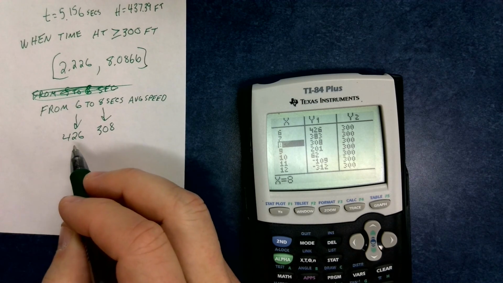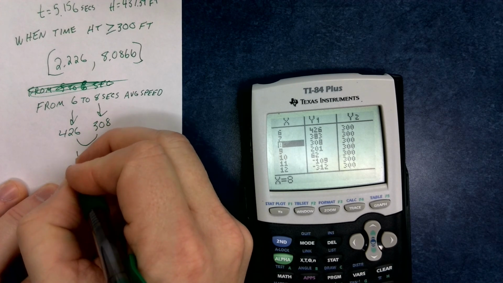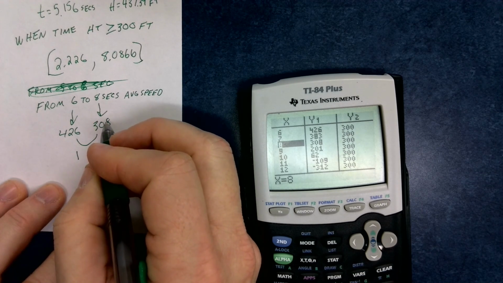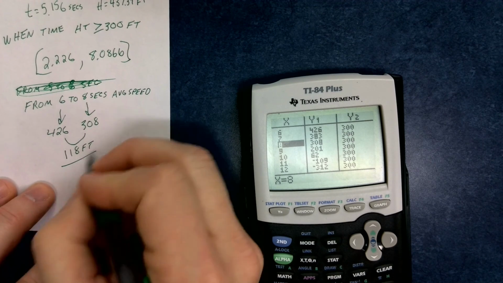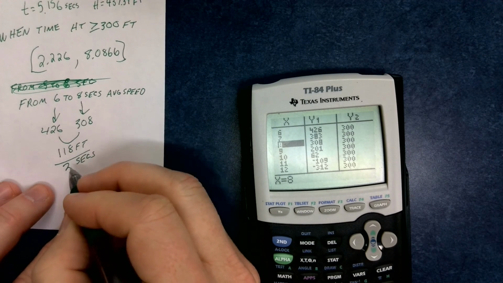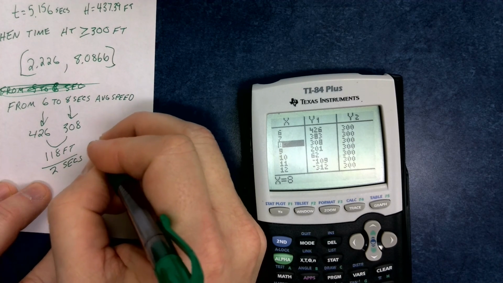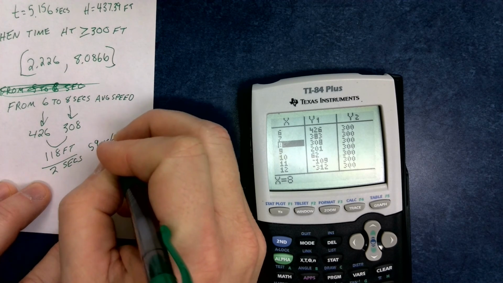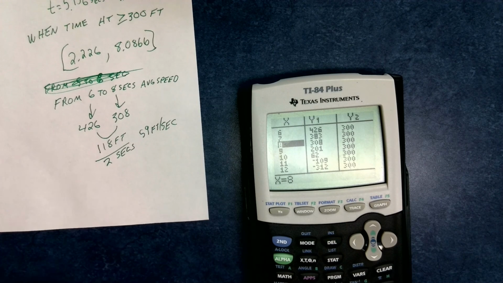So I can tell that this went a total distance of 118 feet in 2 seconds. So 118 feet in 2 seconds on average would be 59 feet per second. So again, kind of looking at ranges of values while we're doing this.